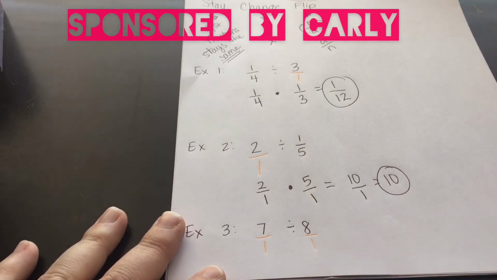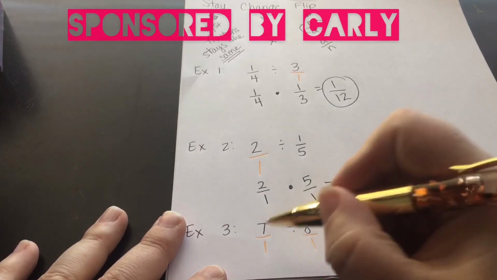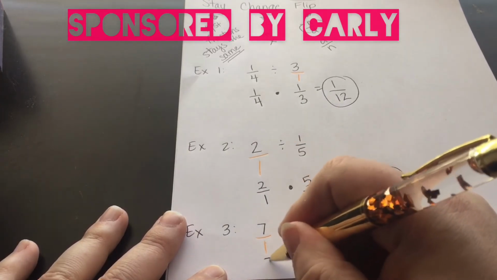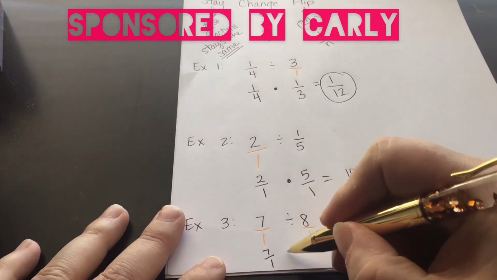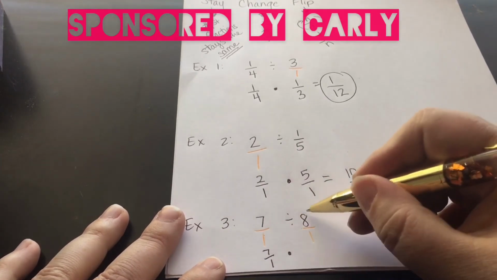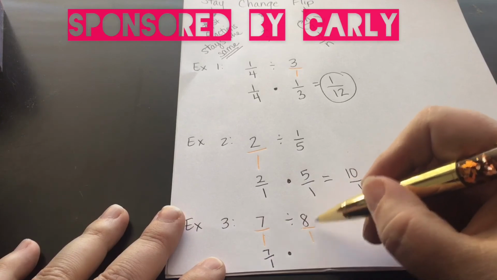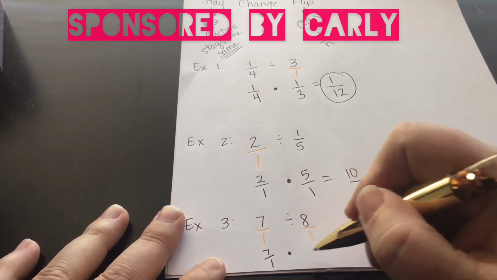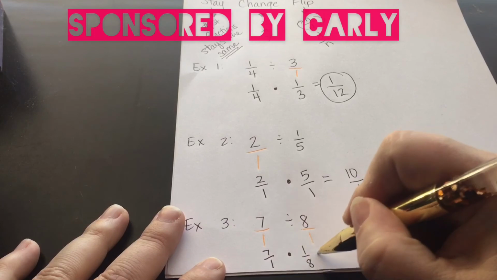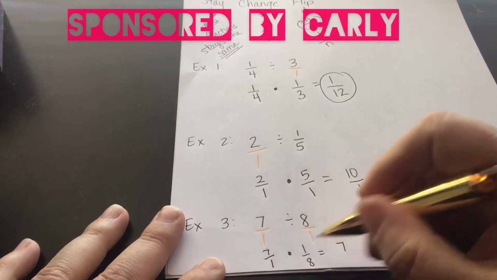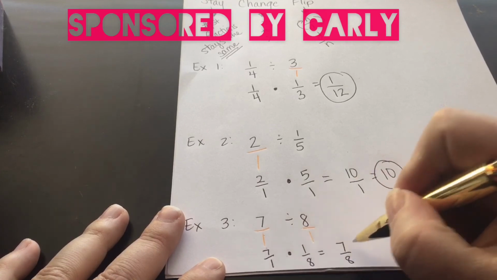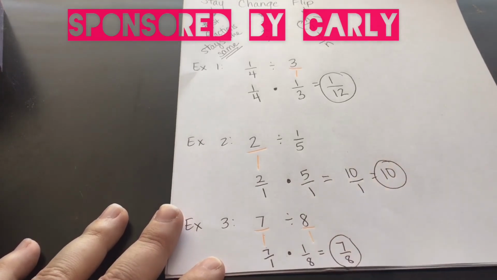Now I follow my stay, change, flip rule. First fraction stays the same. Then I change the operation. Now I flip the second fraction. Instead of being 8 over 1, it'll now be 1 over 8. Now I'm going to multiply to solve. 7 times 1, 1 times 8, and that is the answer.